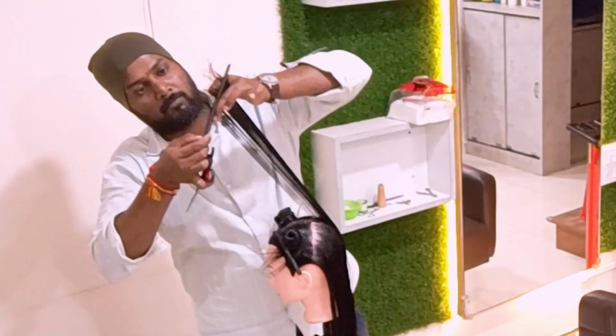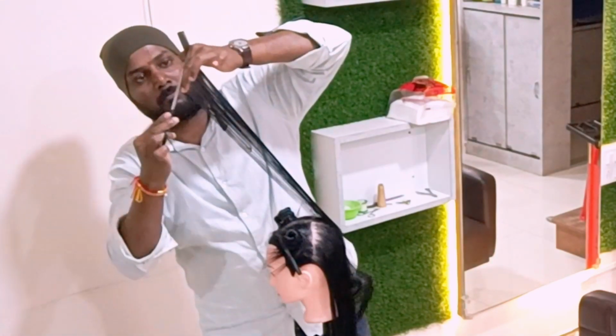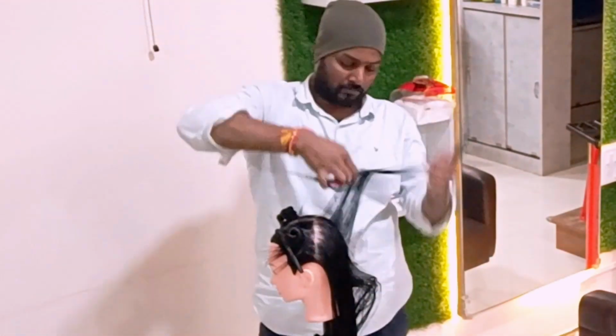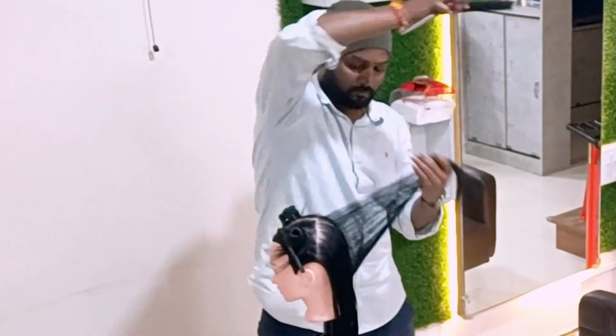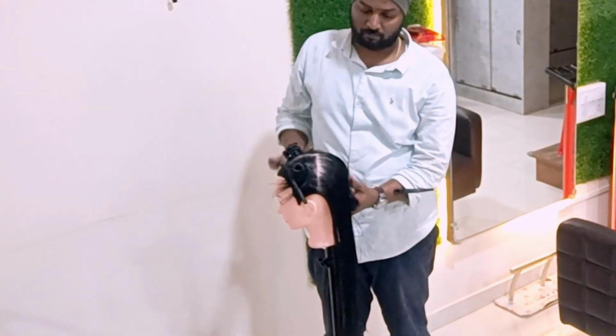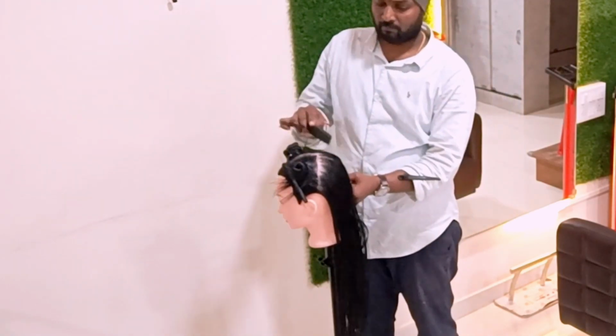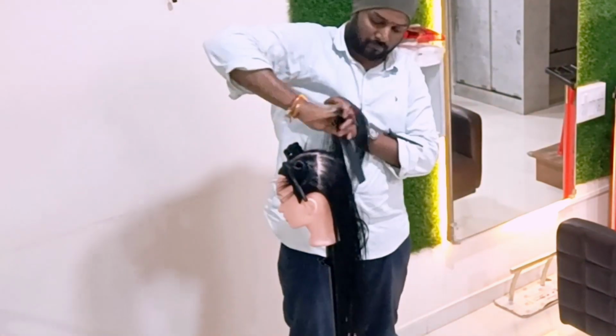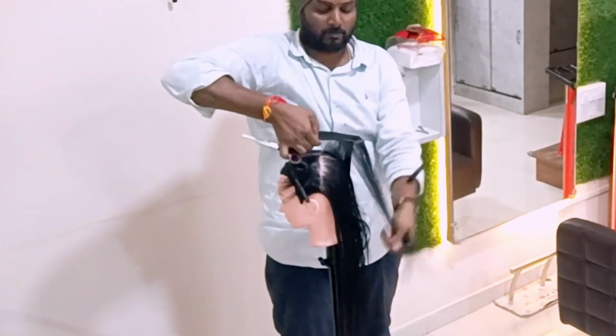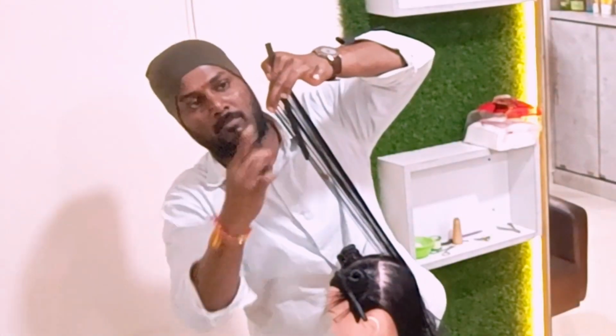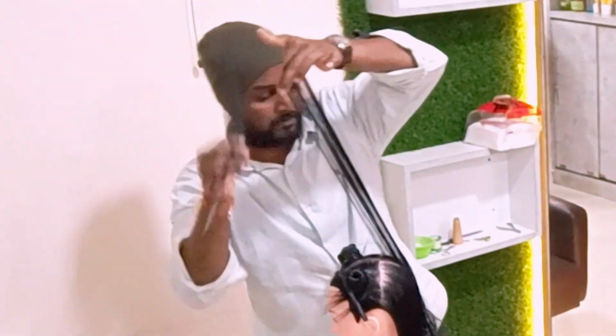So this is one of the simplest haircut techniques, and very easy for you guys to understand. If your clients expect long layers and also want to save their hair length, this is ultimately a good haircut to recommend to them. Definitely it will suit them.